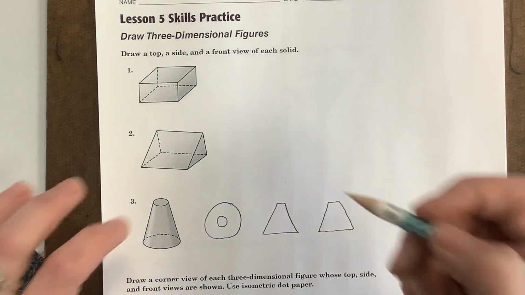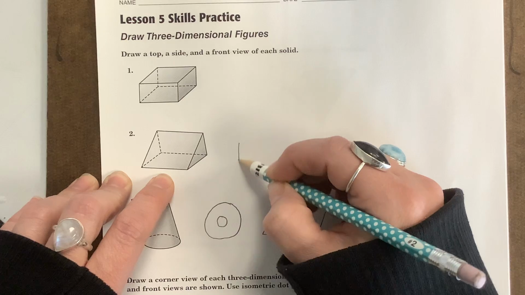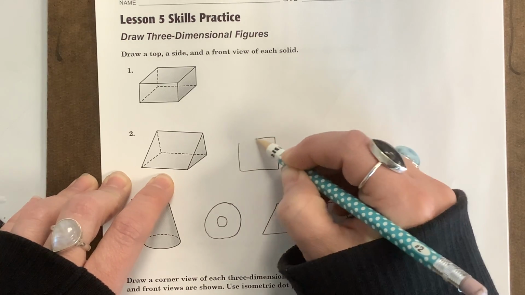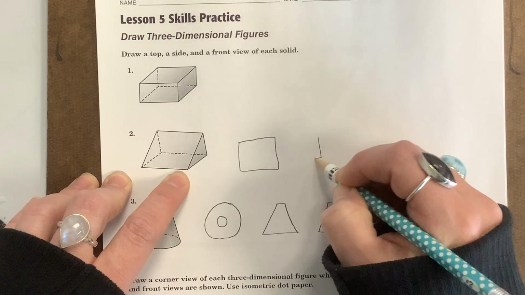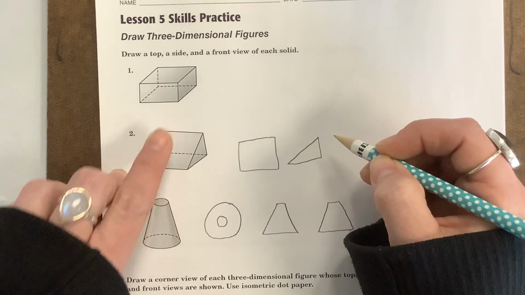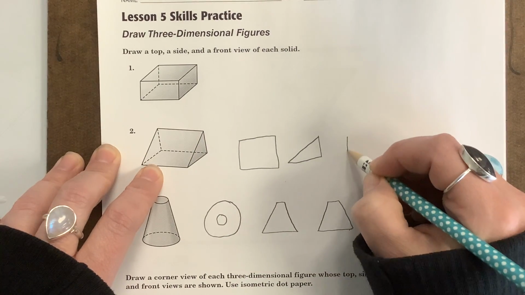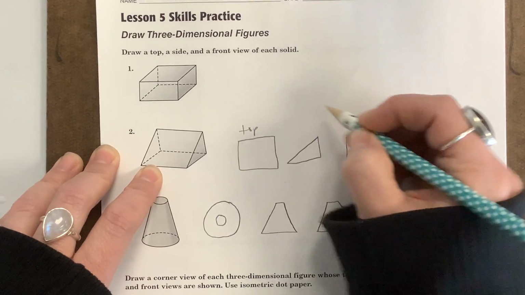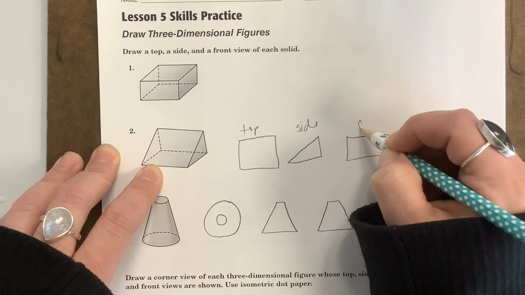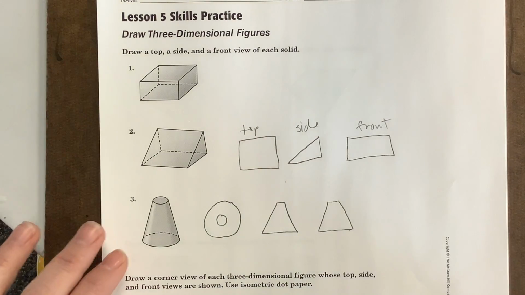So there you go. Top view on this one is going to be the shape of the base, which is just a rectangle. Okay, and the side is a triangle. And then the front is going to be that back rectangle. So top, side, and front. Okay, so again, I'm not holding these to any art standards. Just kind of get the basic point across.